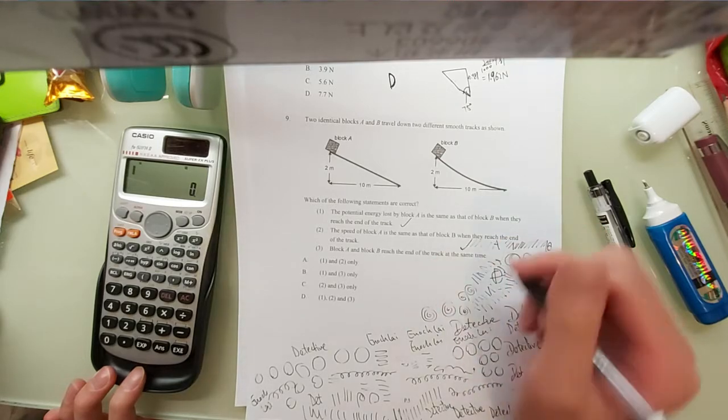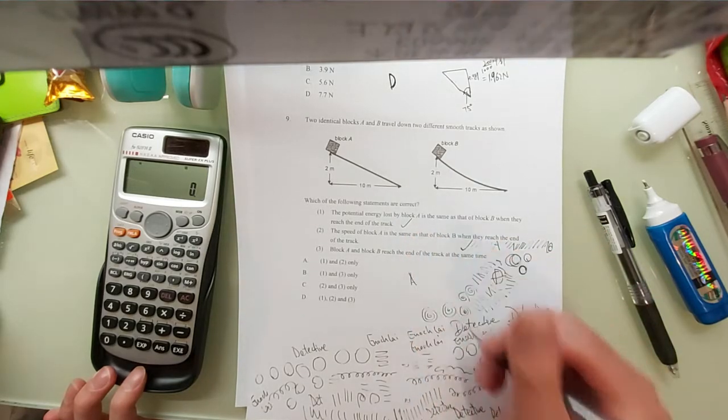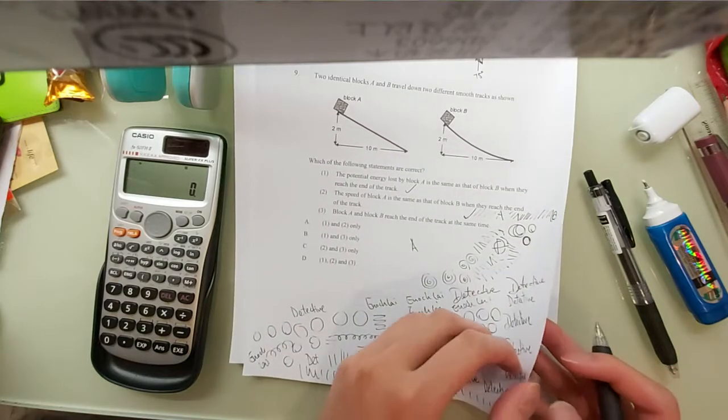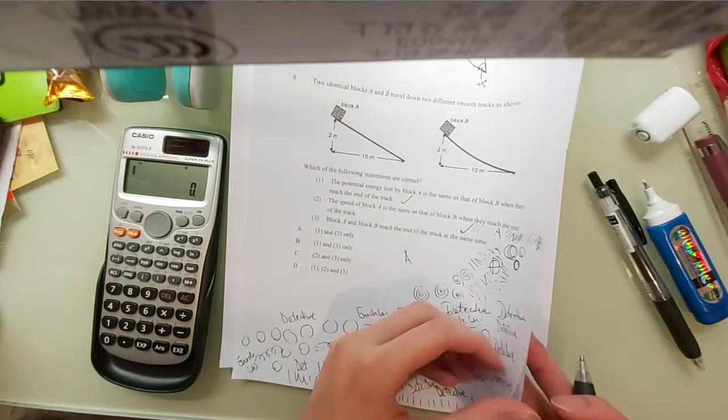Block A and B. Okay, that's wrong. 3 is wrong. I know that for a fact. It's A. Look at this mess that I've created.